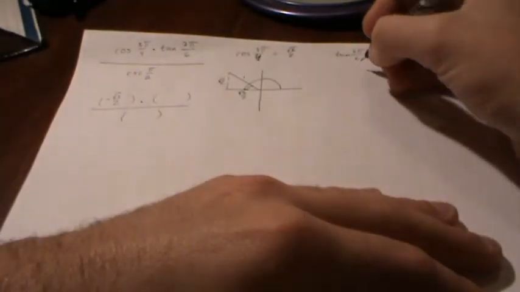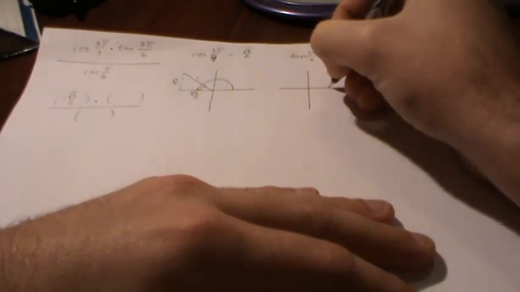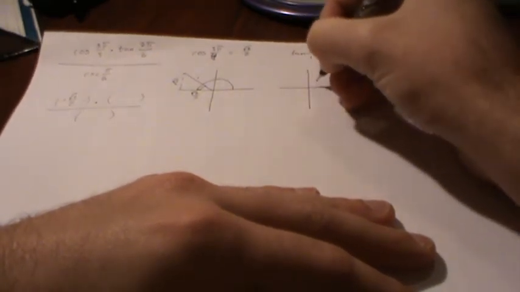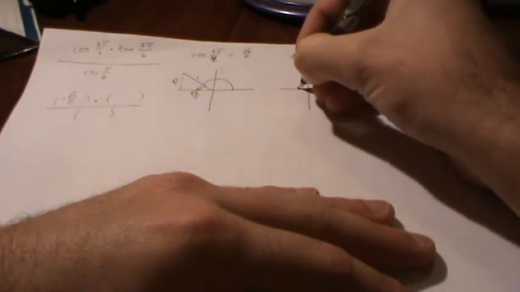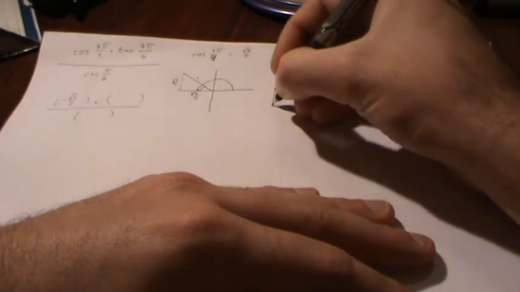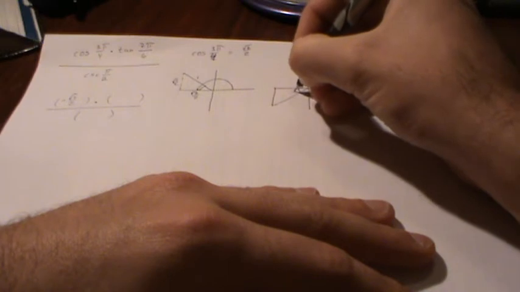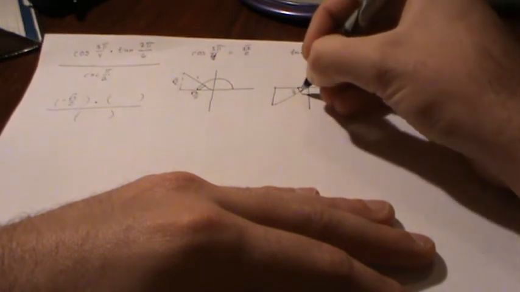Tangent of 7 pi over 6. I'll just do it the same exact way. I go to 6 pi over 6. Then I actually just have to go forward one more sixth of a pi for a 7 pi over 6. If this is 6, that would be 7.